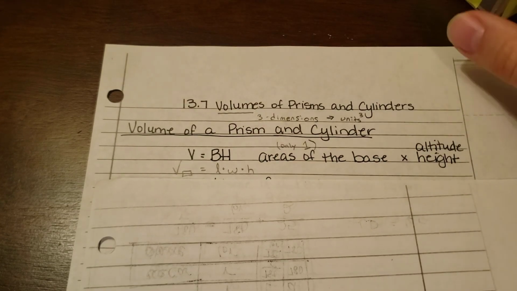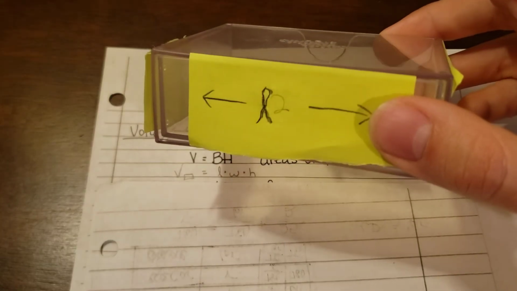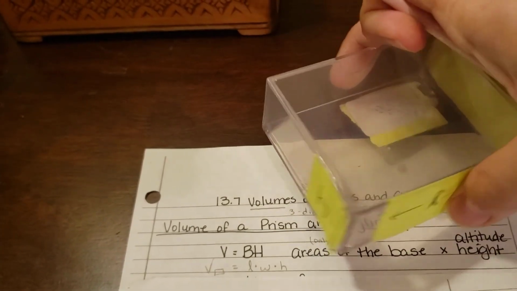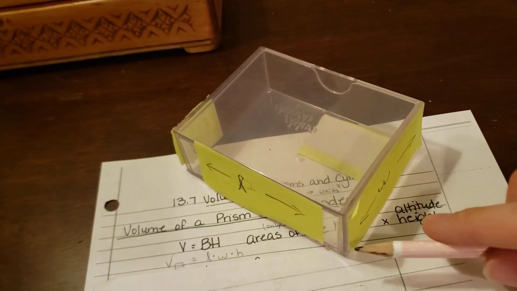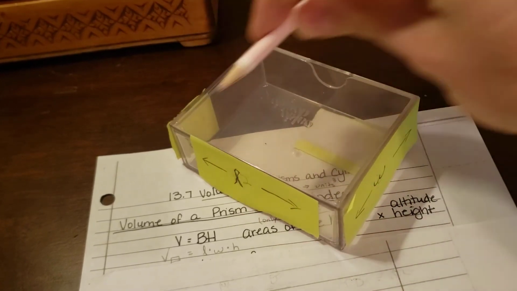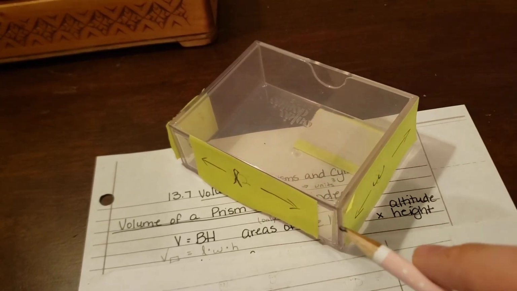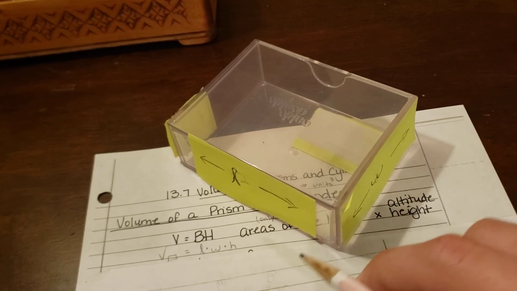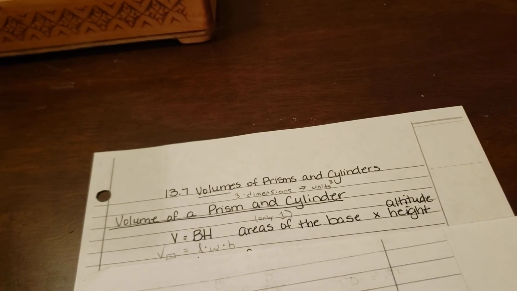You guys have probably seen this before, like with this guy. So if I've got length here and width over here and height here, so this edge is my height, this is my length, and then this is my width. If I multiply all those together, we'll get my volume.